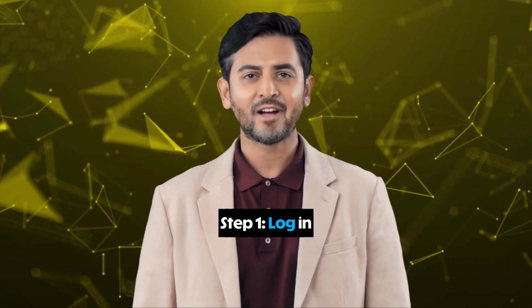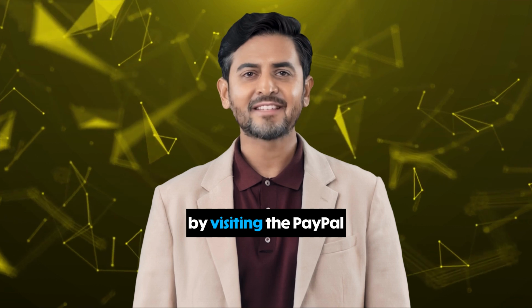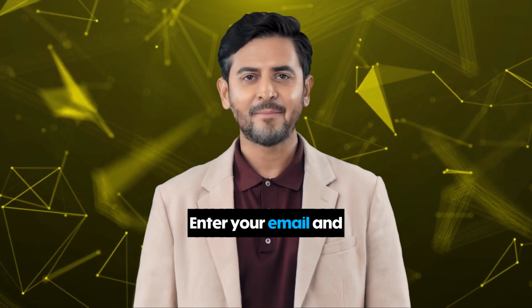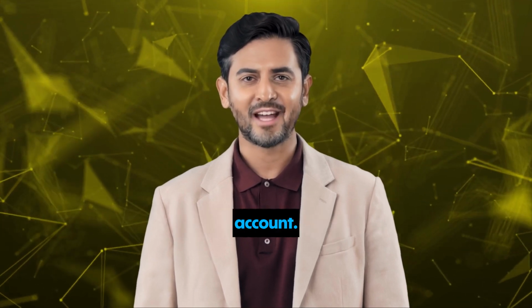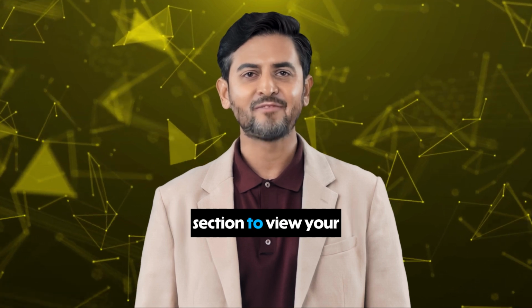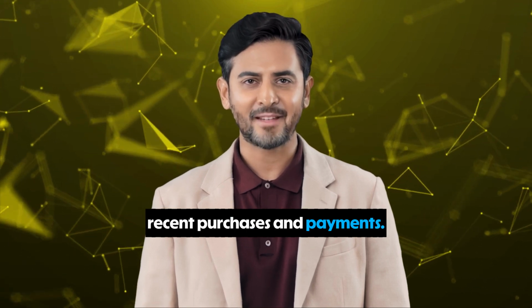Step 1. Log into your PayPal account by visiting the PayPal website or opening the PayPal mobile app. Enter your email and password to access your account. Step 2. Navigate to the Activity or Transactions section to view your recent purchases and payments.